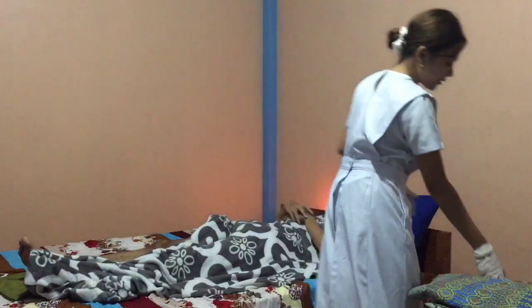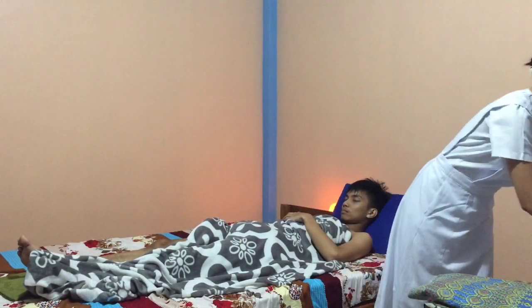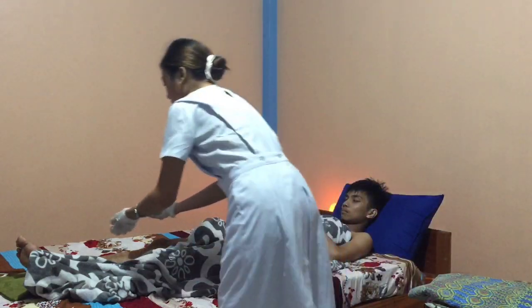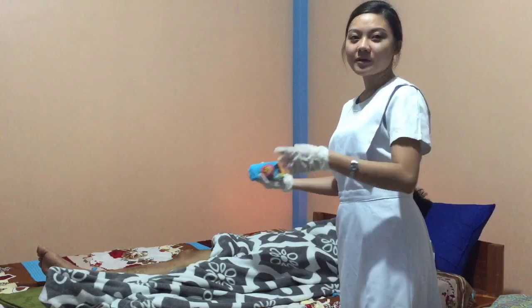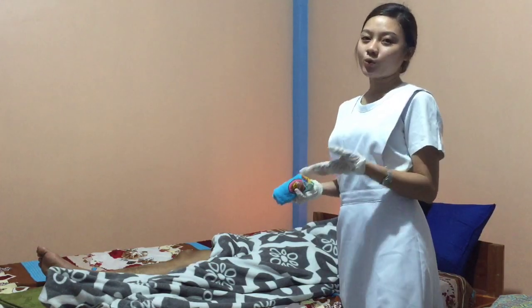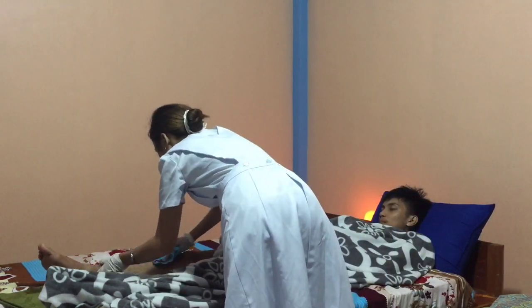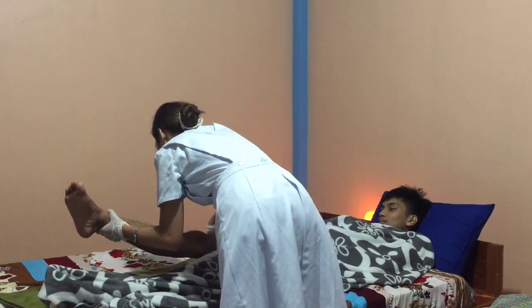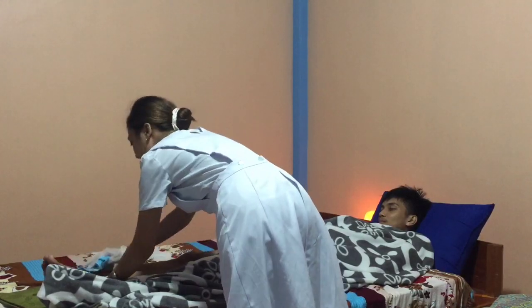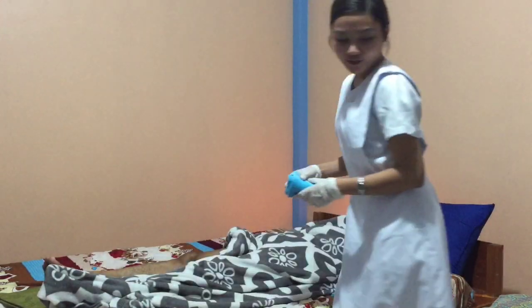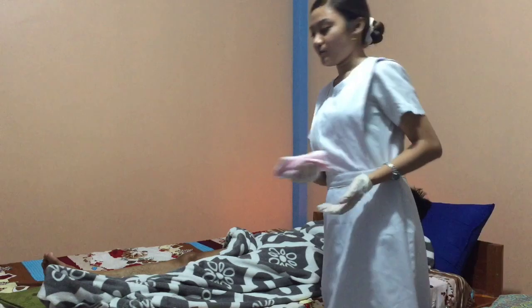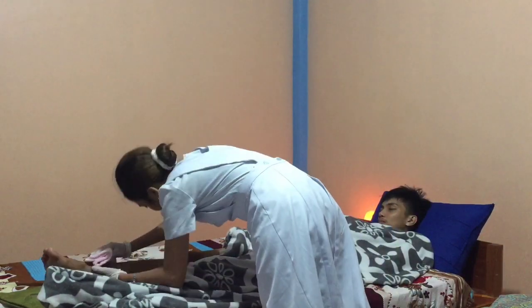After that, I'm just going to use a mitt to dry the client's leg and foot. So I'm going to lift my client's leg, which is away from me. Then I will use this wet mitt to wash and rinse my client's leg. So I'm going to use a long, smooth, firm stroke. I'm going to start from the ankle to the thigh. Then after that, I'm going to use a dry towel, also using long, smooth, firm strokes from the ankle to the thigh.